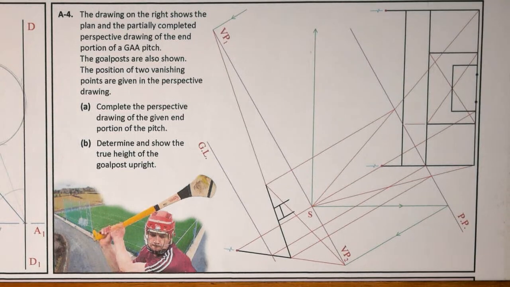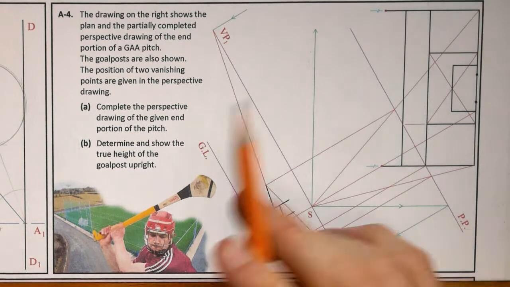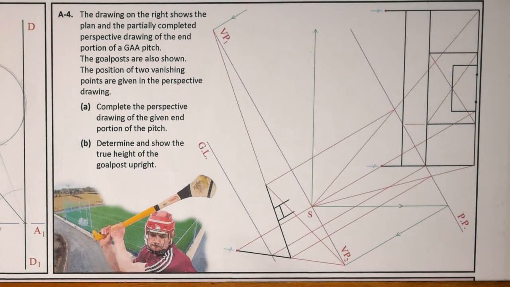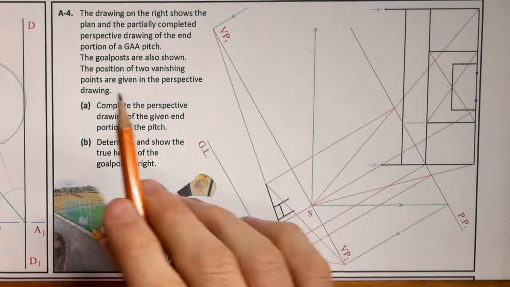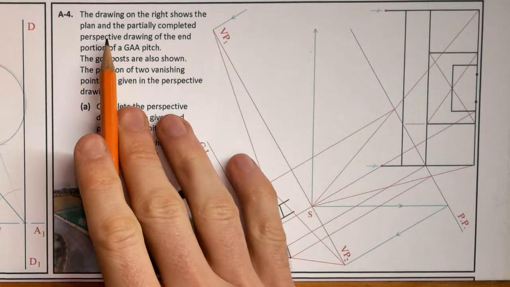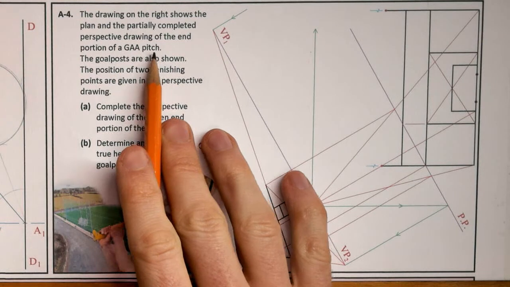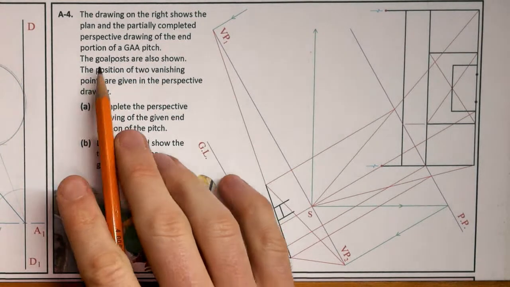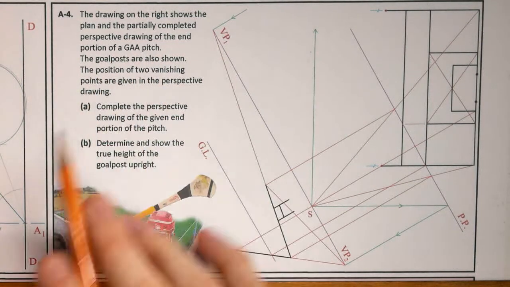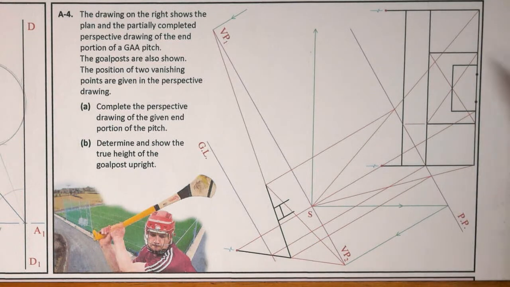So welcome to 2019 question A4, a perspective question. Very similar to a question in 2014 that was a tennis court. So the drawing on the right shows a planned and partially completed perspective drawing of a GAA pitch, or a portion of a GAA pitch. The goalposts are also shown. Okay, so there are goalposts and you can see them as points there.